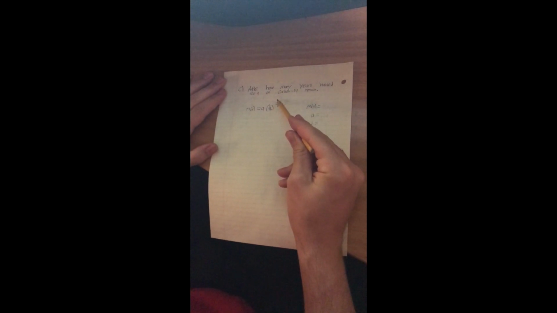So question C reads, after how many years would 80 grams of carbon-14 remain? So we're still using the same half-life equation of m of t equals a times (1/2) to the exponent t over h. So a is still going to be 100, t is going to be our unknown, h is going to be 5,730, and m of t, after how many years would 80 grams of carbon-14 remain? So m of t is going to be 80.